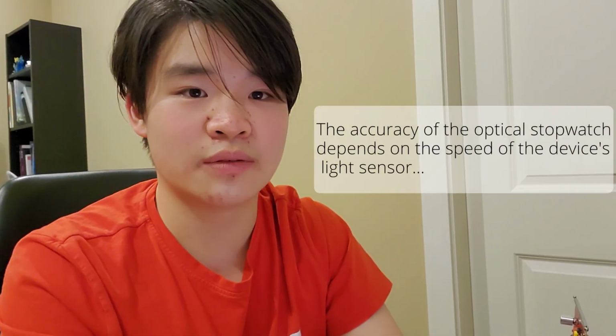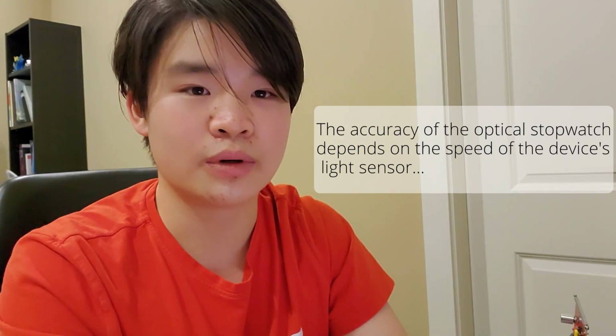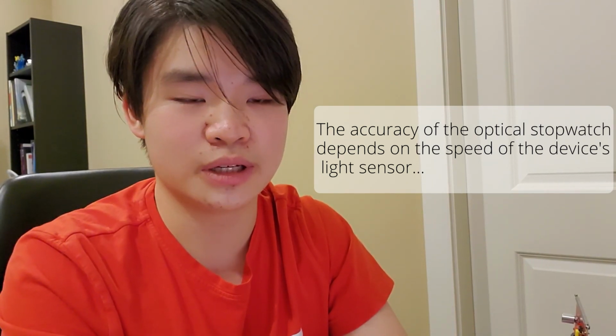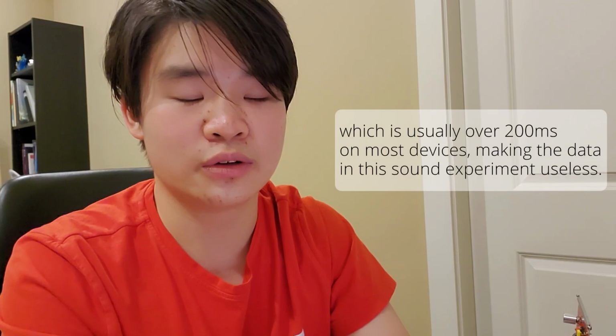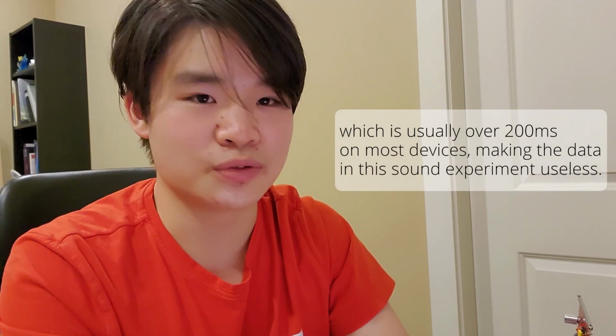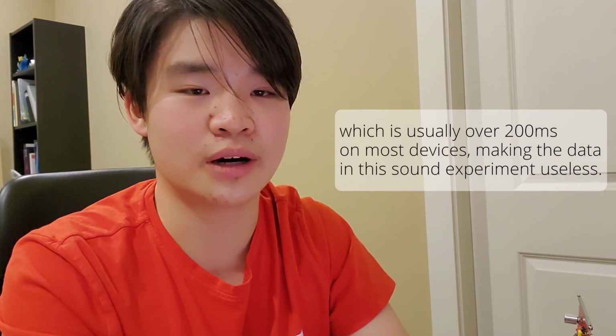Due to mishaps that occurred during the experiment, we were unable to extract reliable data from the optical stopwatch. Therefore, we couldn't really get useful data from the experiment itself in order to calculate the speed of sound at 0 degrees Celsius.